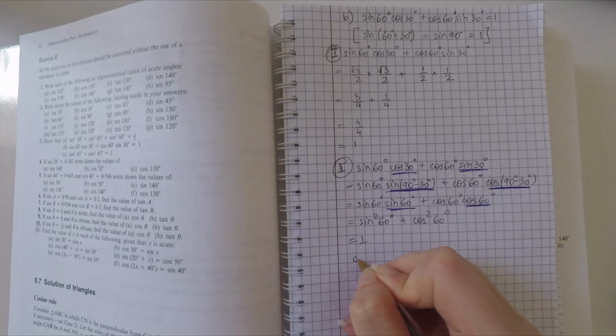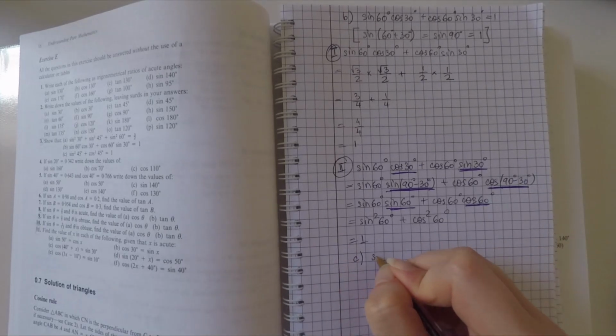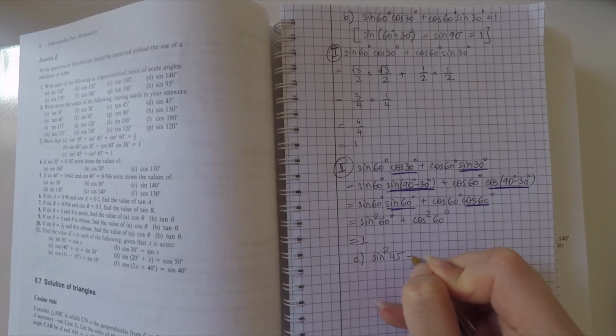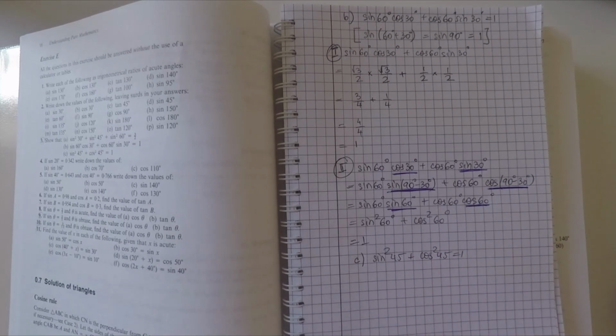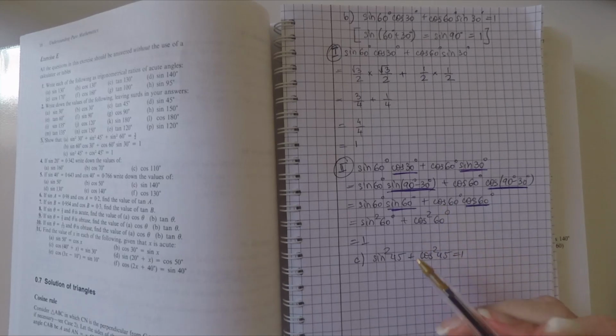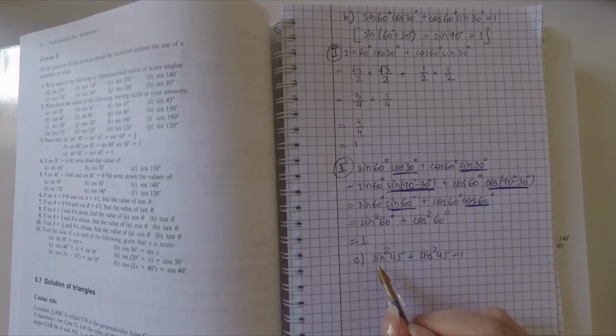C, they want sine squared of 45 plus cosine squared of 45 equals 1. Now I kind of already used this one a couple of times, but they don't use it in this chapter. Then they don't say sine squared plus cos squared equals 1.